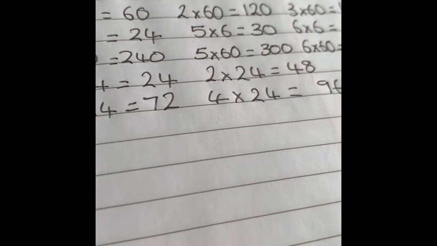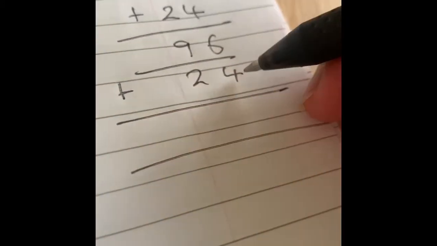So 4 times 24. I'm going to add on another 24. So here I had 72. Add 24. 4 add 2 is 6. 7 add 2 is 9. That's 96. I've got 96 now. 5 times 24. So I'm on 96. I'm going to add on another 24. 6 add 4 is 10. 9 add 2 is 11. Add on the 1 underneath gives me 12.